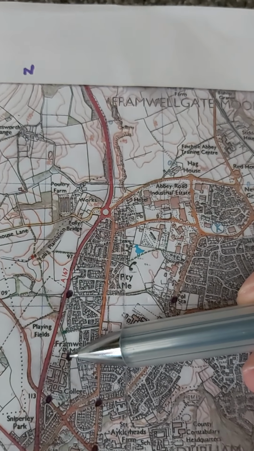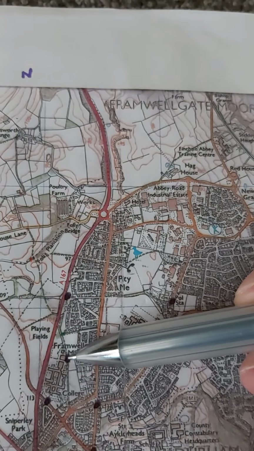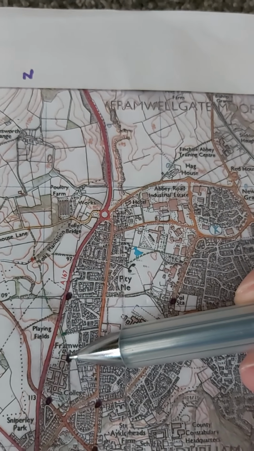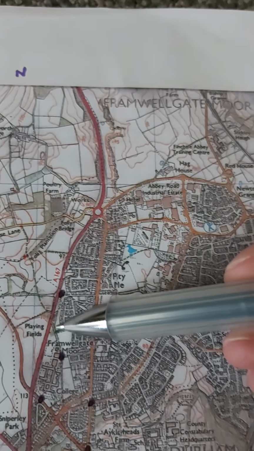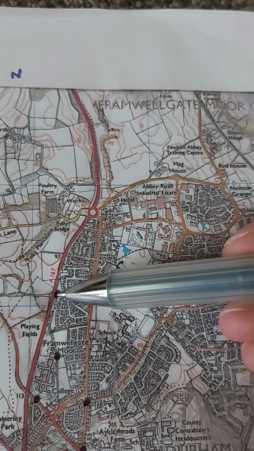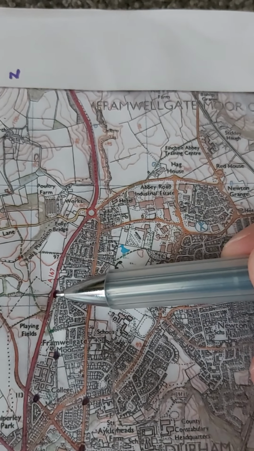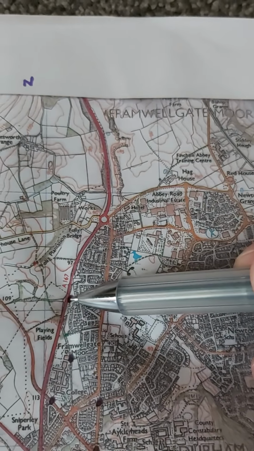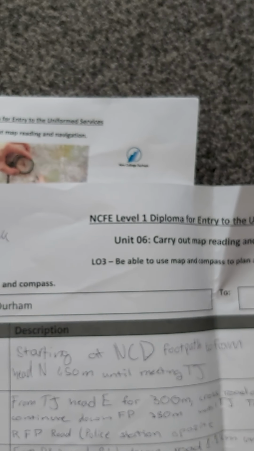I'm going to head north for 450 metres until I meet the A167 track junction. That's literally what I'm going to put. And if I look at Thomas's here, that's what we've done there: starting at New College Durham footpath, head north 450 metres until meeting the track junction.